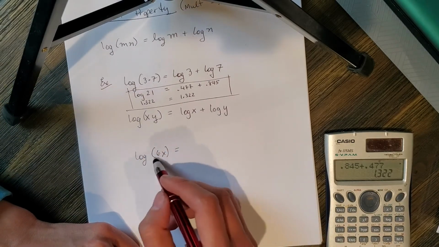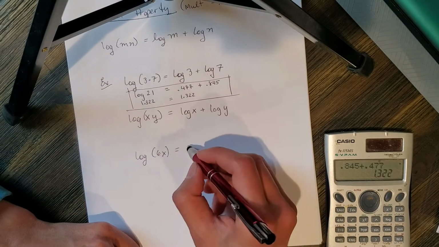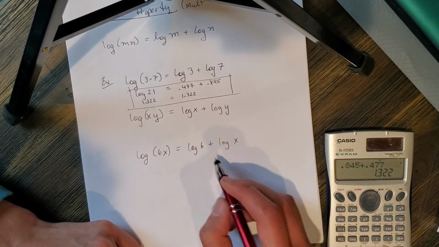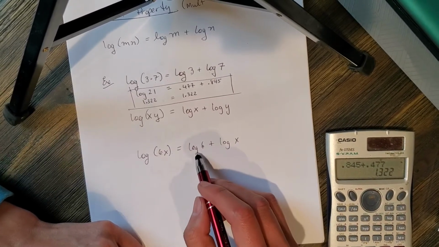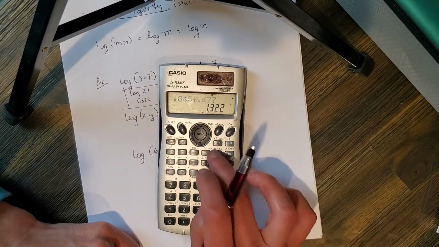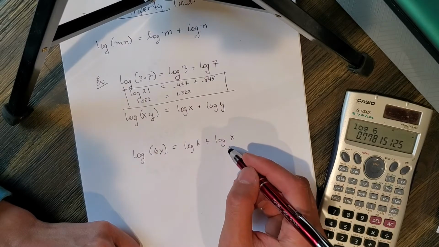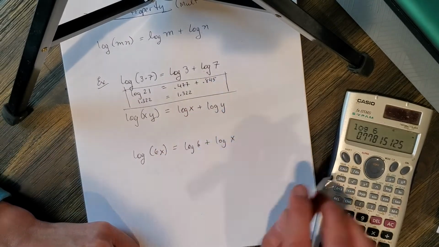Now what about this one here? Log of 6 times x. Again, log of 6 plus log of x. And although I can calculate this on the calculator, I could do log of 6 and get this number, I don't need to do that. I just want to expand this right now. This is what we call expanding, okay?